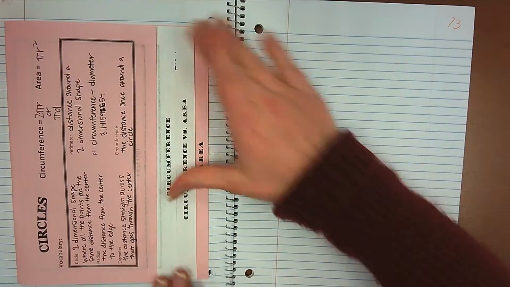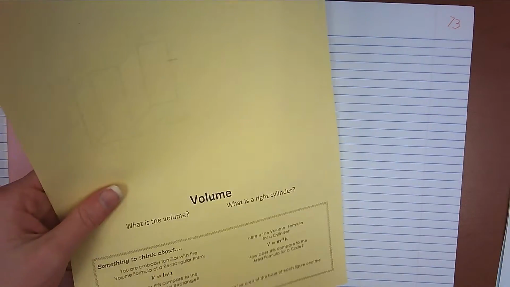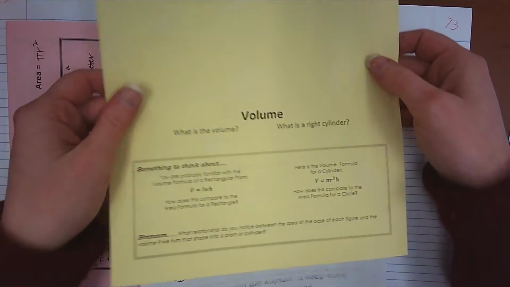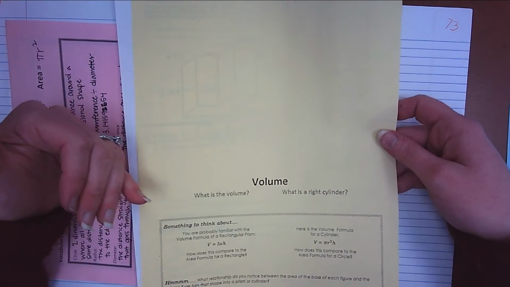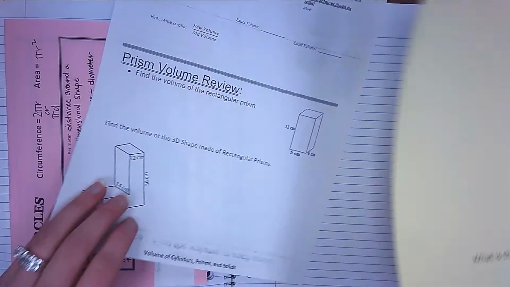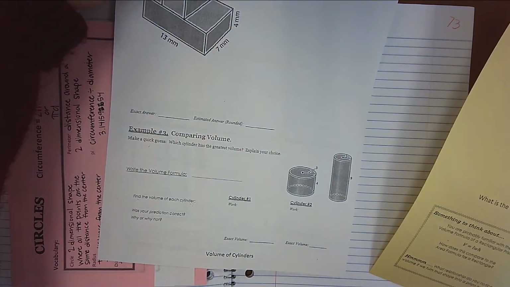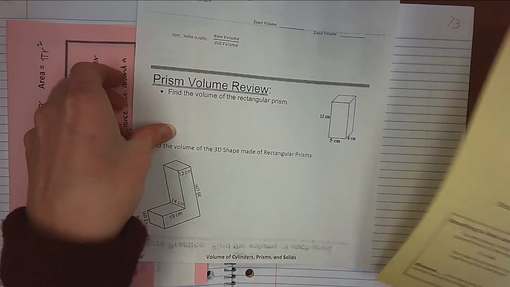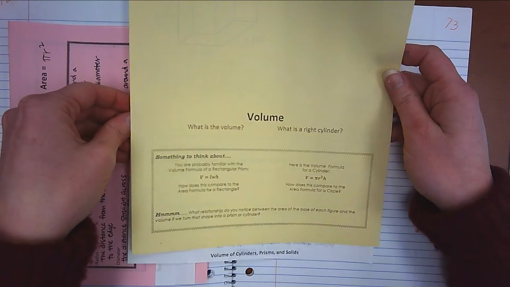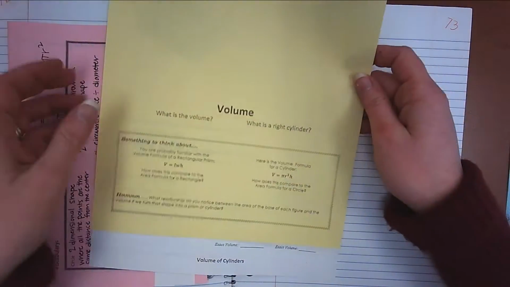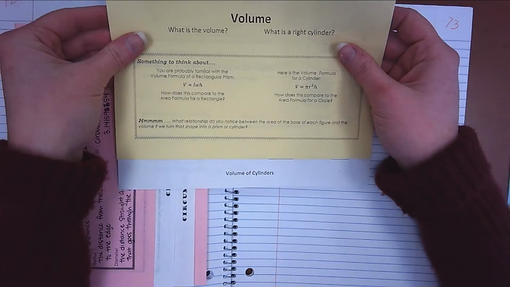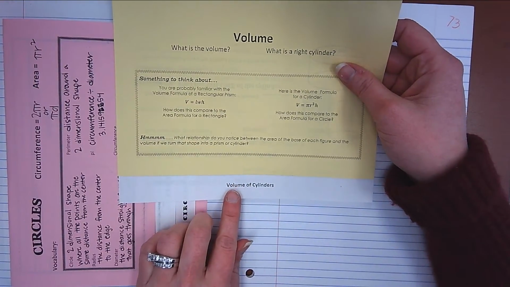And then my second foldable is my yellow one. This is for 7C and 7E. Again, you're going to find the yellow page that says volume and is blank at the top. And then at the bottom, you'll want the white page that says volume of, no, you will want volume of cylinders first. So you want volume of cylinders to just fold as a tab right here.